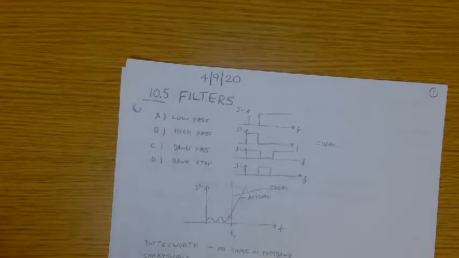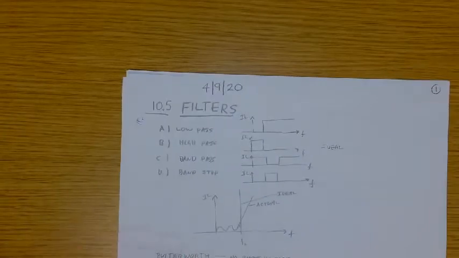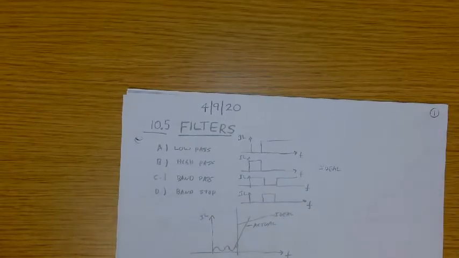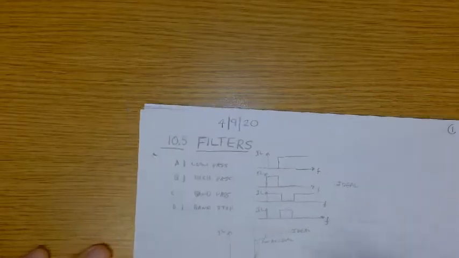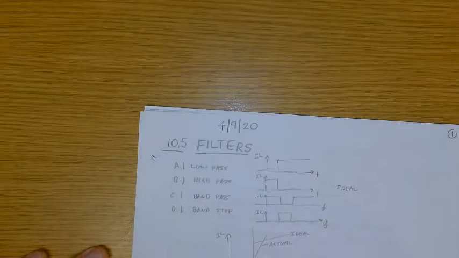Okay, filters, right? Pretty straightforward ideas. You already have a pretty good idea of what a filter is based on your experience with signals and systems, circuit theory for that matter. So, filters are characterized or classified as low pass, high pass, band pass, and band stop. We'll look at some of these filters today and learn how to design those based on the presentation in section 10.5.